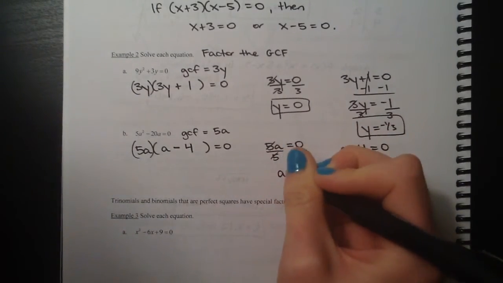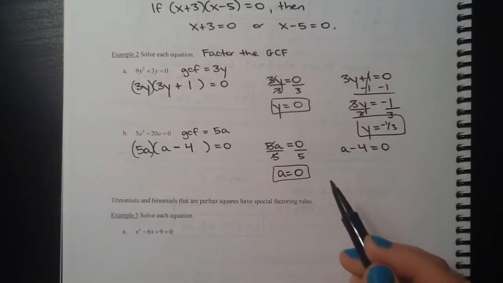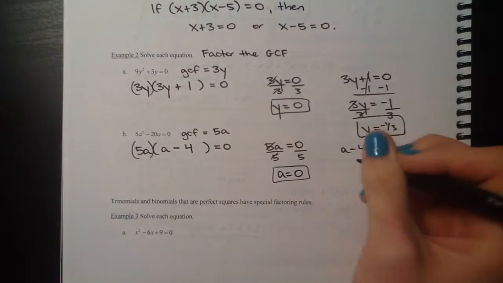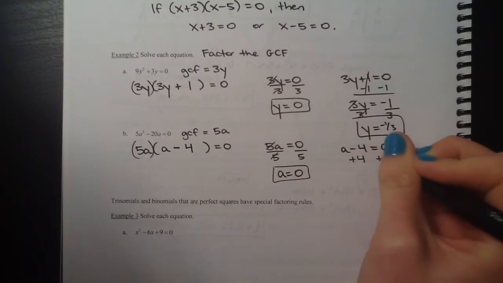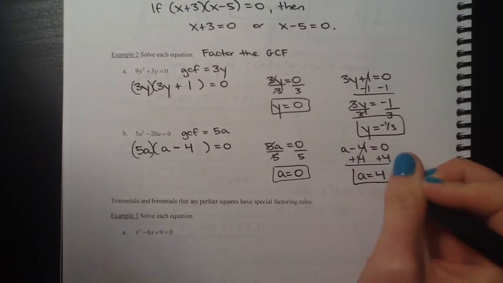So I end up with 0. Remember, 0 divided by anything is still 0. What you can't do is divide by 0. People mix those up all the time. All right, here add 4 to both sides, and we end up with a equals 4 as my second answer.